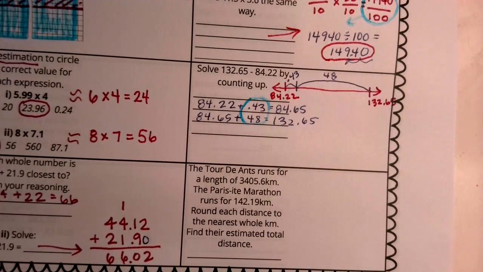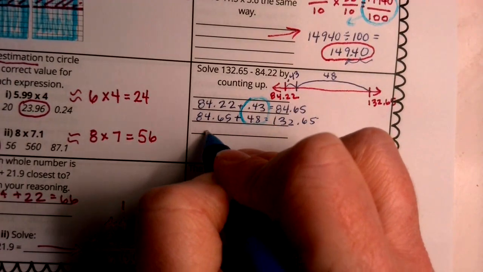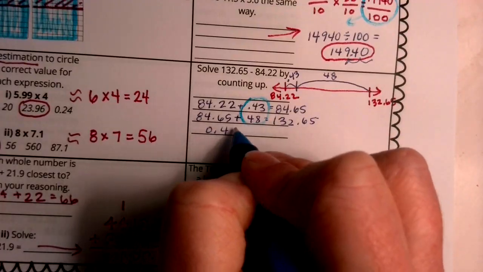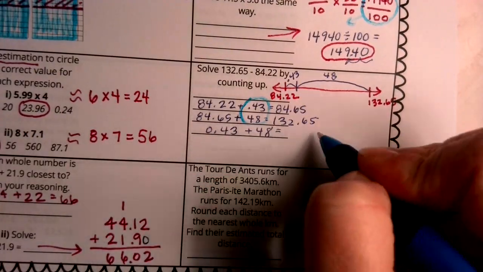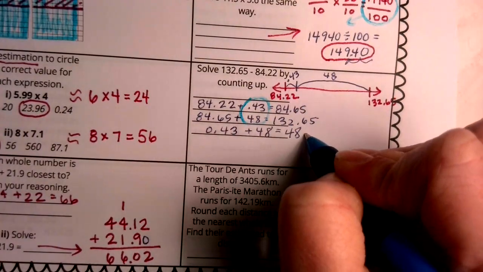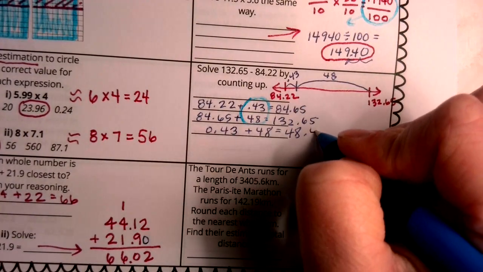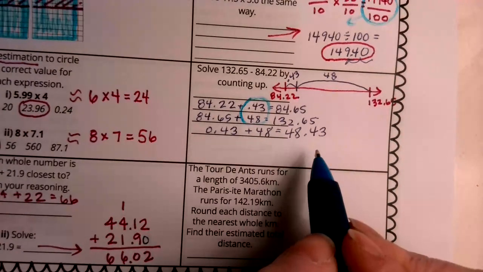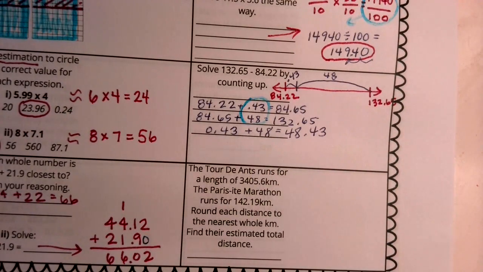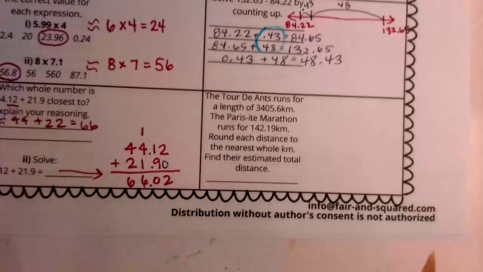So I'm going to combine those things together in my last line. I had 43 hundredths. I had 48 wholes. Together, that gives me 48, the whole number value, and 4,300, the decimal value. Take a look. That's counting up instead of lining up your decimal points, bringing them down, and pursuing it with that standard way of subtracting decimals.